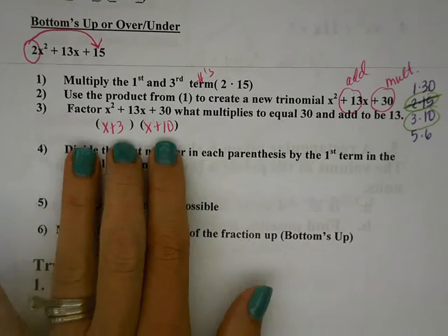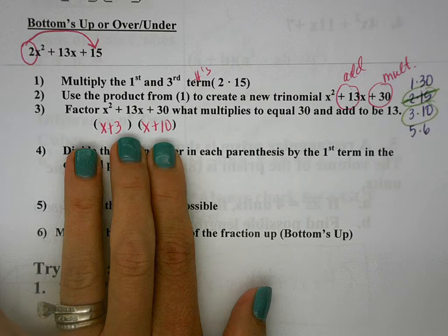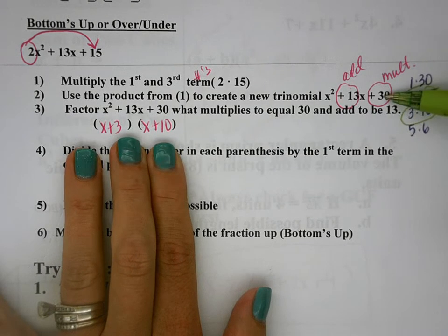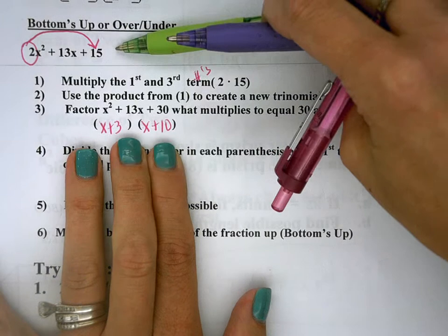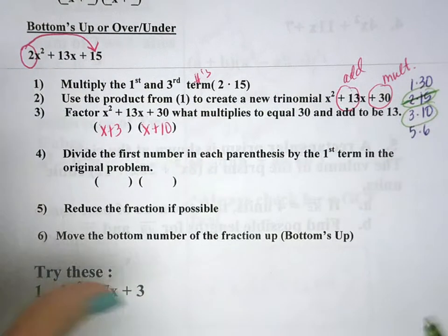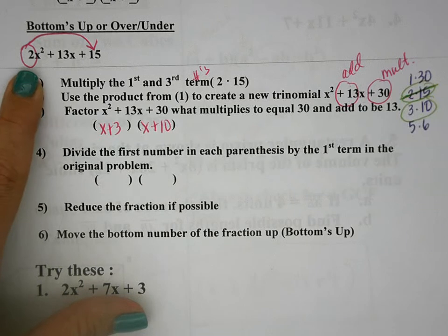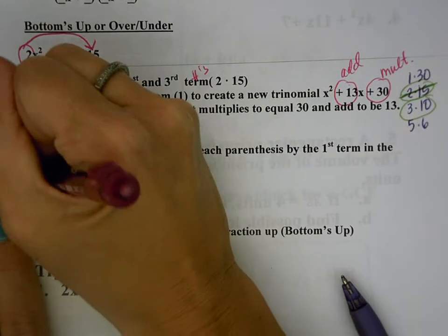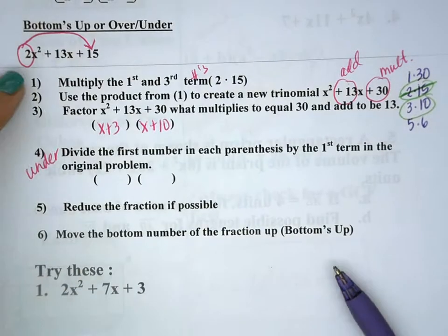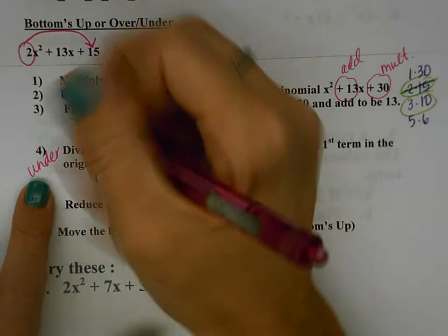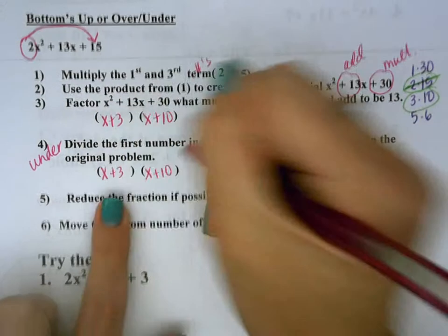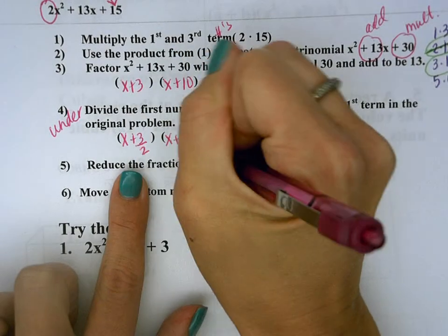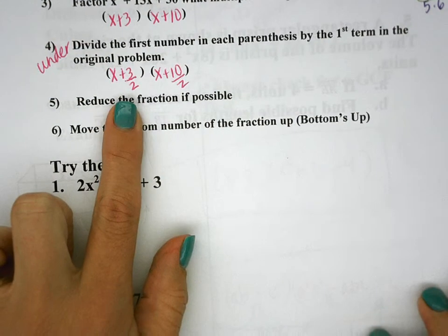Now, if you were to re-multiply this out, FOIL it, you would end up getting back to x squared plus 13x plus 30, which is not my original problem. This is my original problem, right? So, since I went over by 2, you also need to go under by 2. Whatever number you go over by, you go under by that number. So I'm going to rewrite my x plus 3 here and my x plus 10. And here I'm going under by 2 with each of those terms.